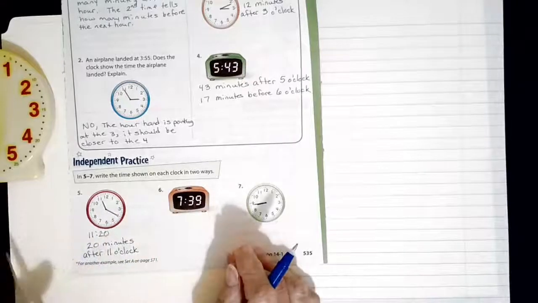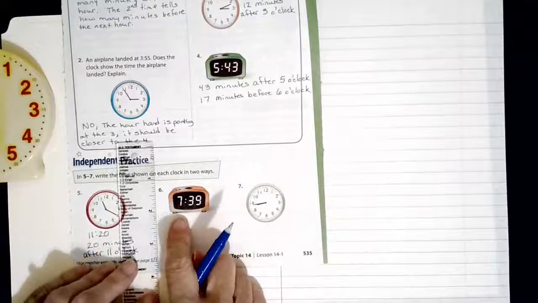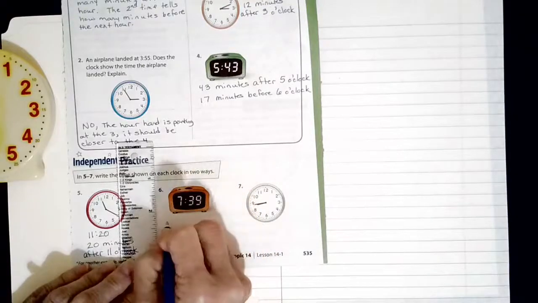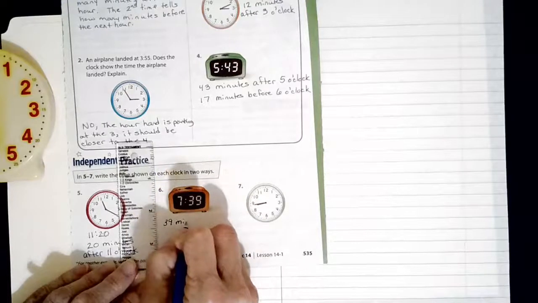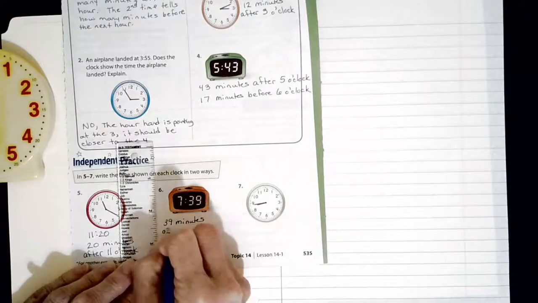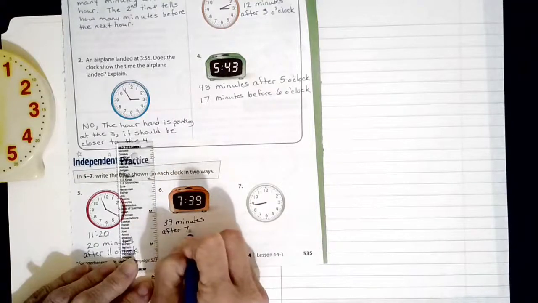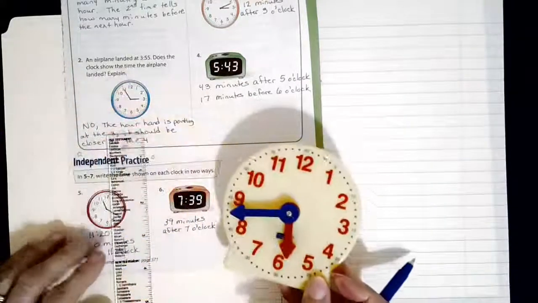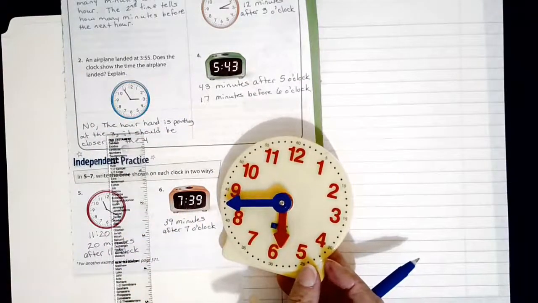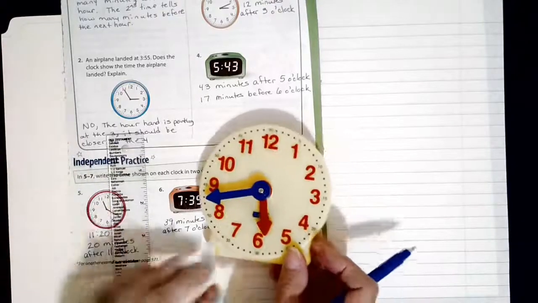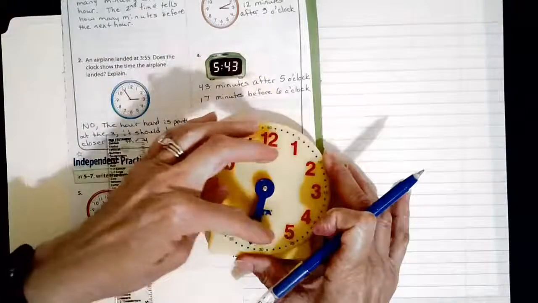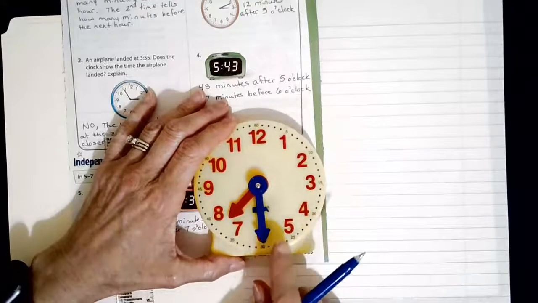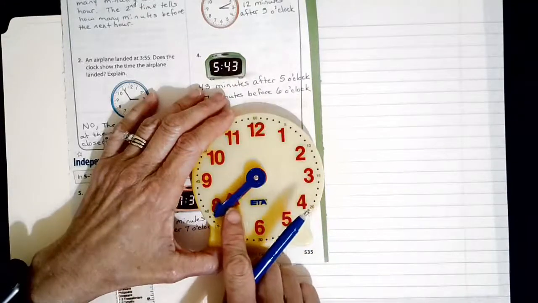And if I look at number 6, it's giving me the digital time, so I'm going to give them minutes. The first thing I'm going to look at is how many minutes after the hour it is. So it's 39 minutes after 7 o'clock. Now, if it's 39 minutes after 7 o'clock, I need to know the other time, which would be how many minutes before the new hour. Well, I'm going to make my clock say 7. There's 7, and then I'm going to take it to 39. There's 30, 35, 36, 37, 38, 39.